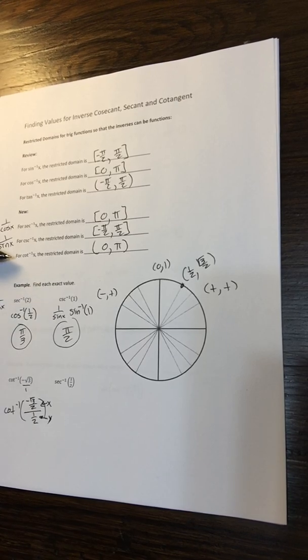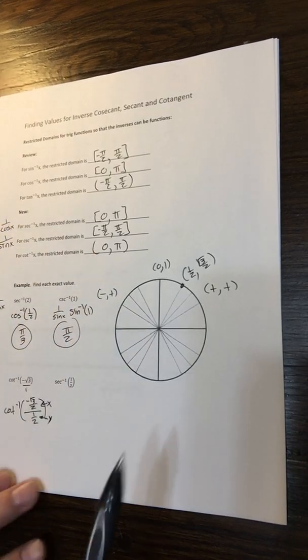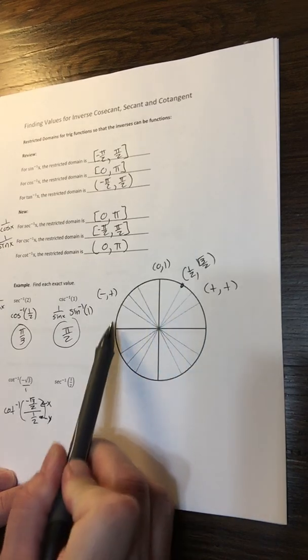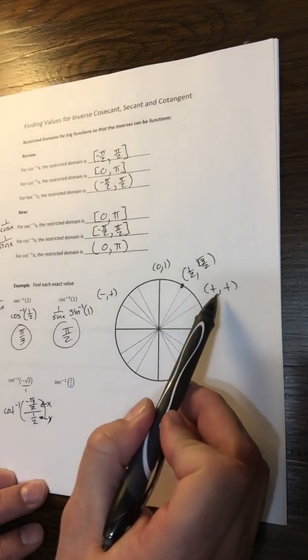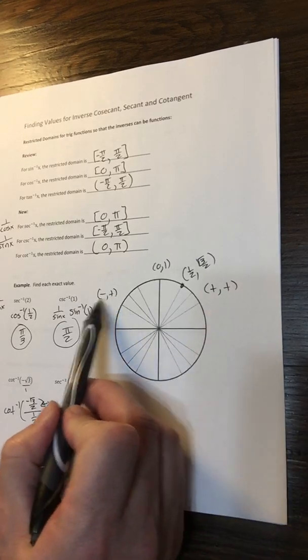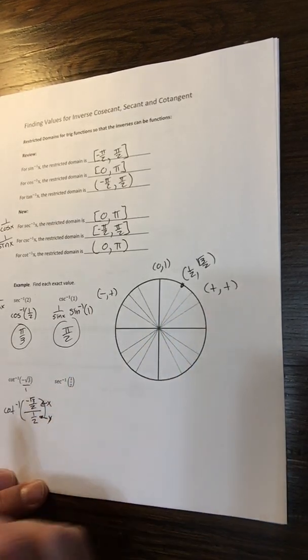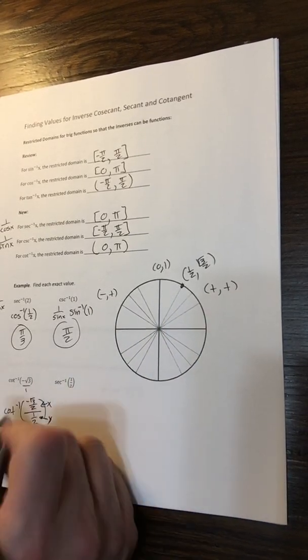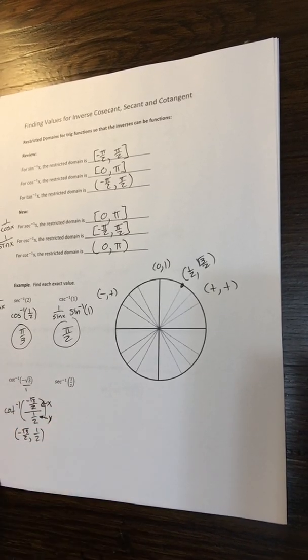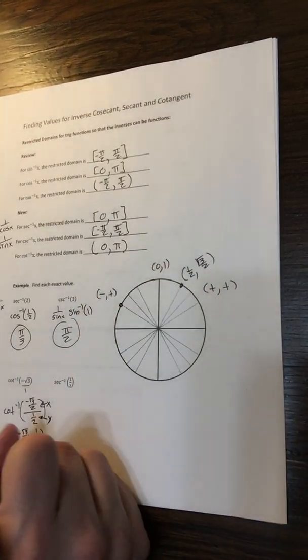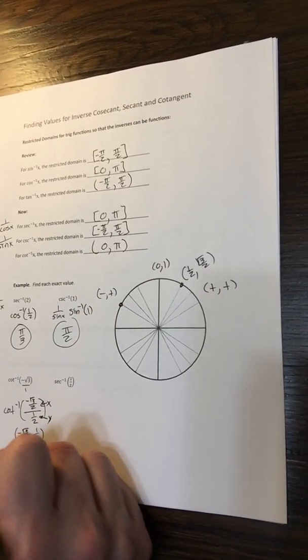Okay, cotangent, inverse cotangent is from 0 to pi, unlike tangent. So I've got to go from 0 to pi, and I've got to find a place where x over y is negative. Well, positive over positive is not negative. It's going to be over here. This is the second quadrant angle I'm looking for. Okay, and my point is negative square root of 3 over 2 and 1/2 in the second quadrant. That's right here. That's going to be 5 pi over 6.